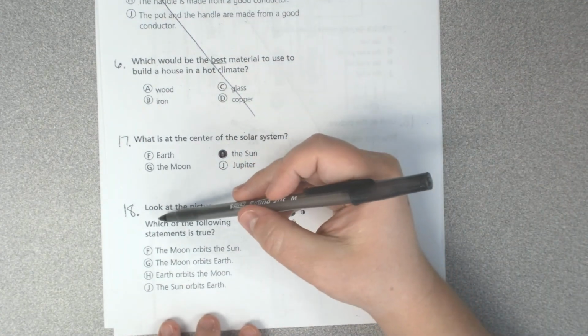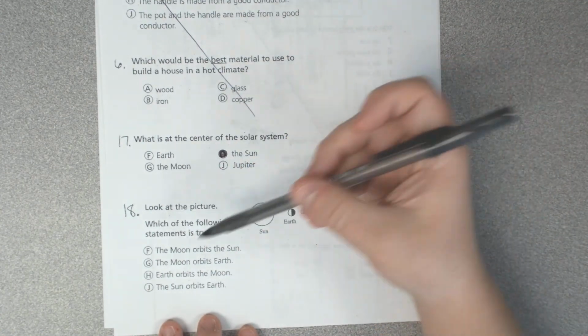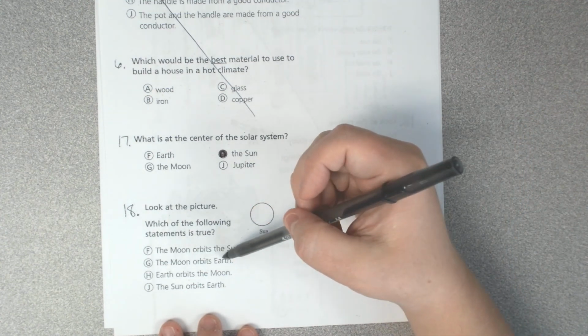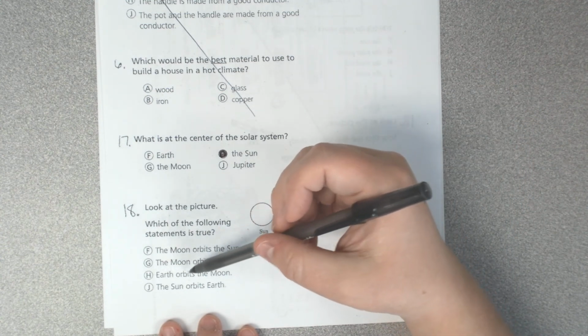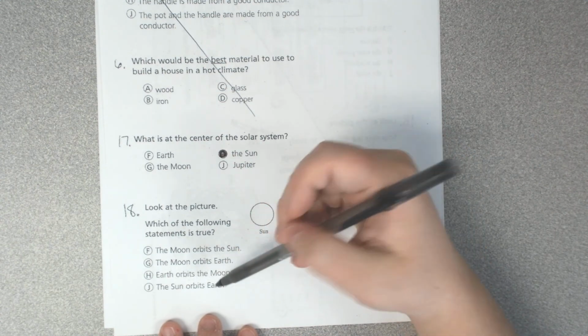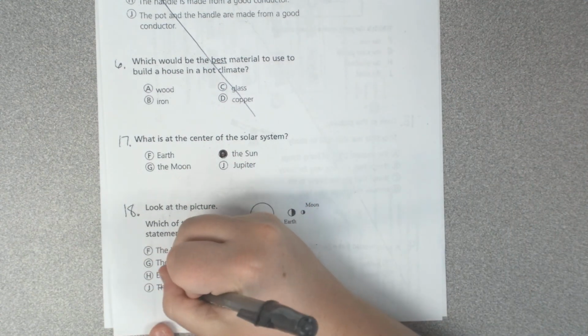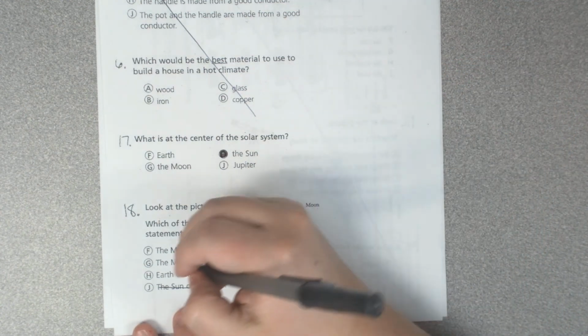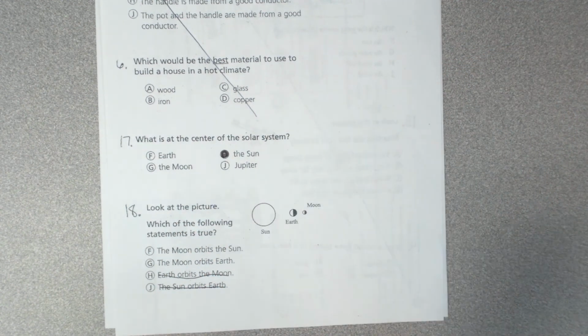Look at the picture. Which of the following statements is true? The Moon orbits the Sun. The Moon orbits Earth. The Earth orbits the Moon, or the Sun orbits the Earth. Well, we know it's not the Sun orbiting the Earth. And our Earth does not orbit the Moon. So does the Moon orbit the Sun or the Earth? It orbits the Earth.